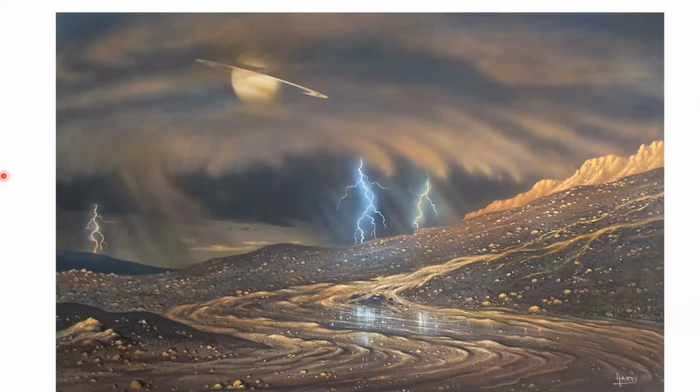So here's an artist's rendering of what it might be like to walk the surface of Titan. And presumably you've got methane raining down. You've got these little rivers. Okay, I'll leave you to wallow in your reverie now as you contemplate life or the absence of life on Titan, the largest moon of Saturn.